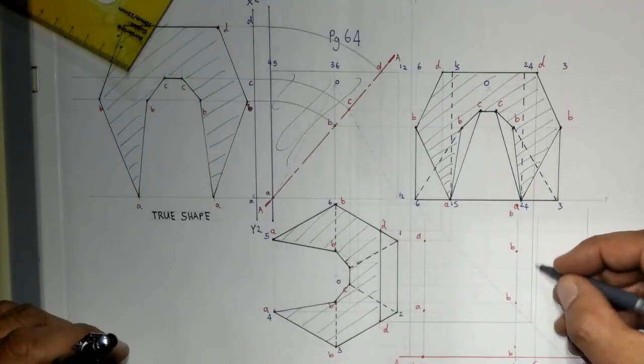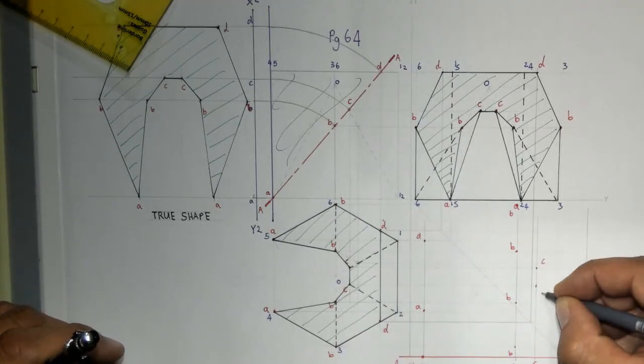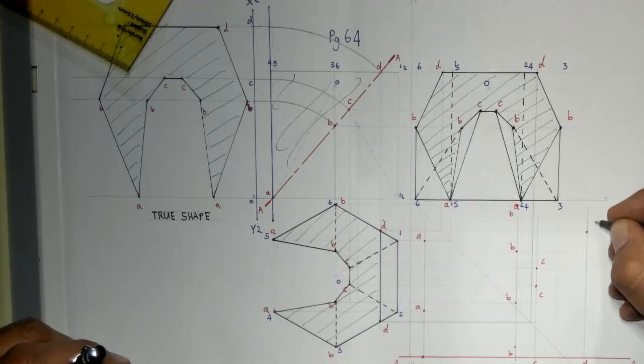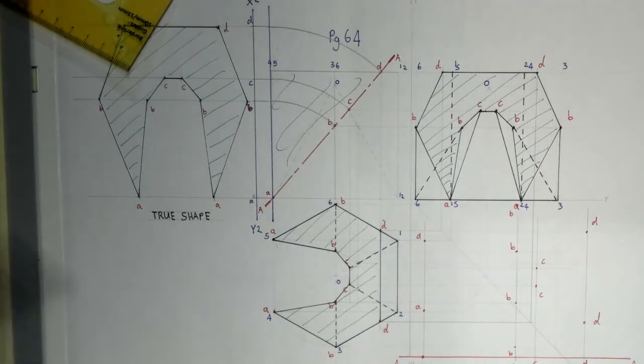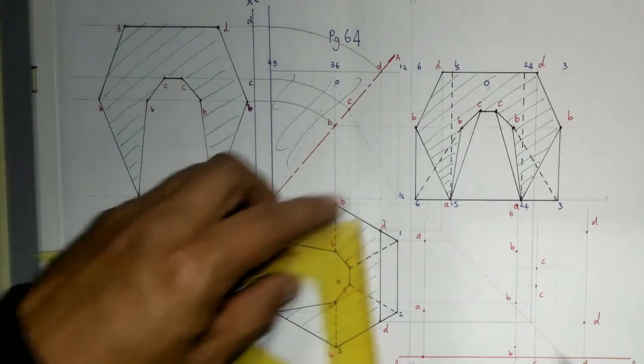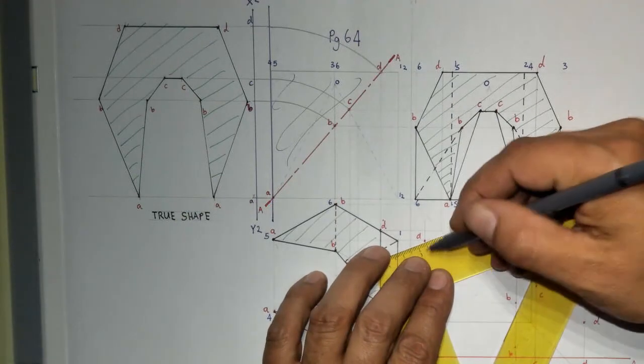C comes across, and there's C, C, and D is on the end. Again, I'm rushing this, but you will quickly see that you'll get the exact same shape.